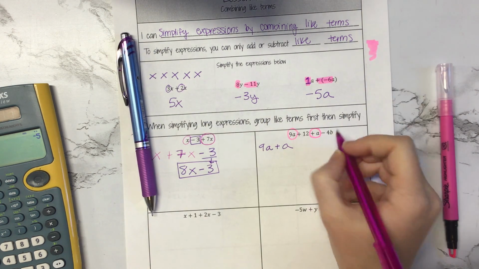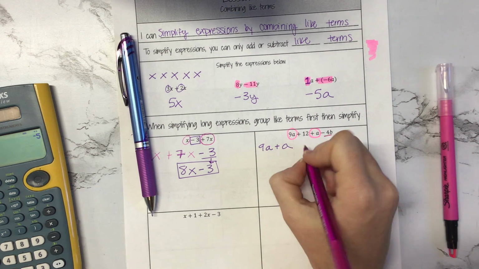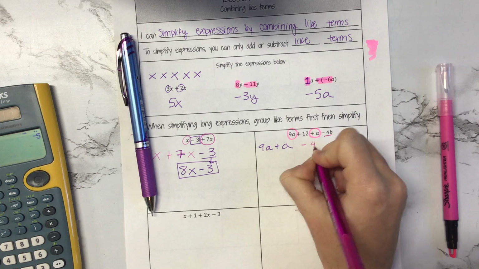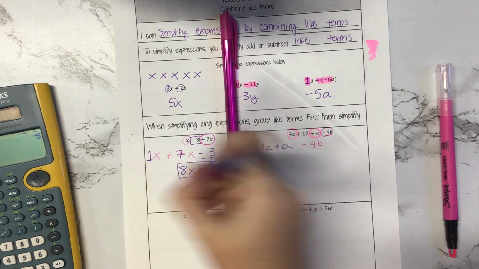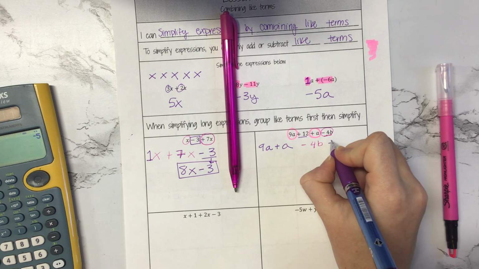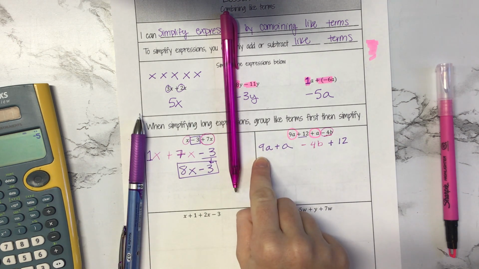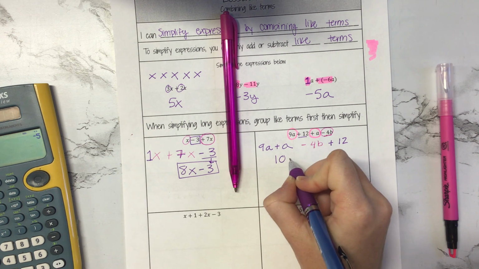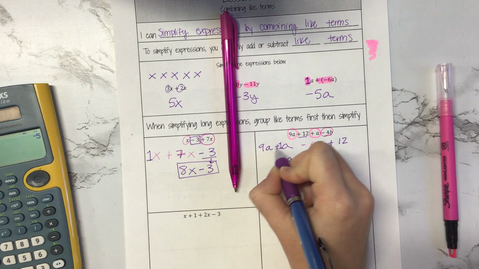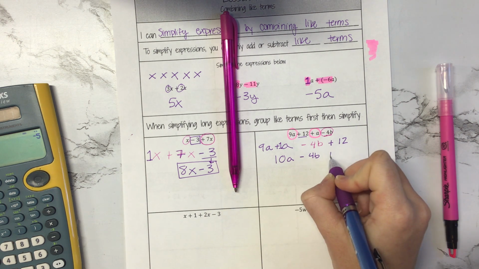And then this minus 4b doesn't have anything that goes with it, but I still need to include it. And then I'm going to put plus 12 on the end. So 9a plus 1a, that's 10. 9 plus 1 is 10. Then minus 4b plus 12.